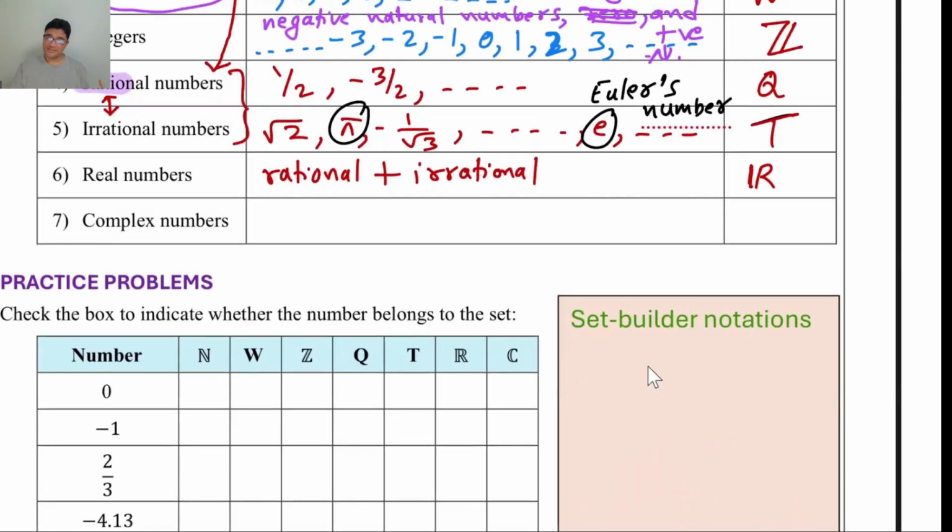You might wonder, where do irrational numbers come in nature or in the real world? Simple example, many of you have heard of the Pythagoras theorem. If you have a triangular plot of land with two sides, 100 meters by 100 meters, what is the length of the diagonal?